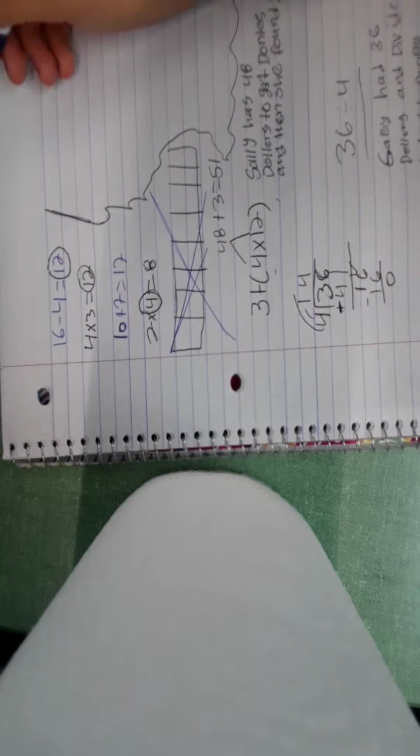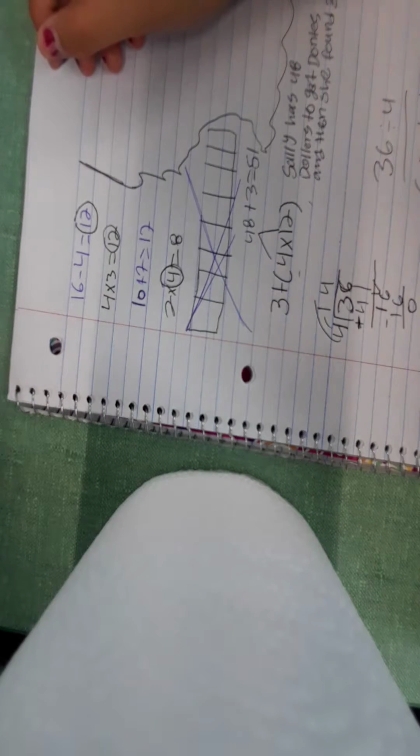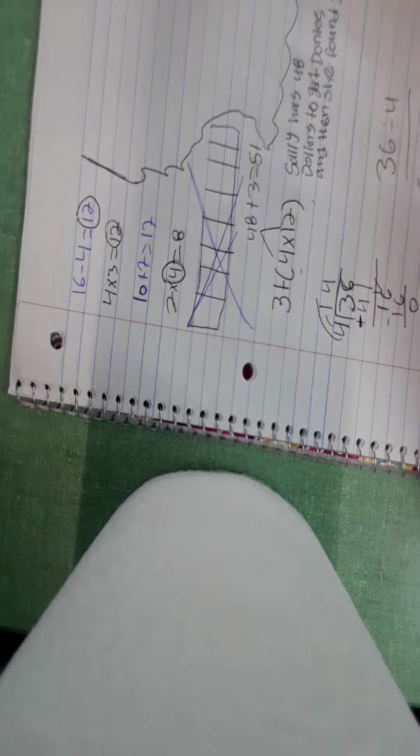Now, 24 minus 6 plus 3. So we're going to start with 24. Everybody knows that 6 plus 3 is 9, right? And then 24, we take 24 away from 9. That doesn't sound quite well.